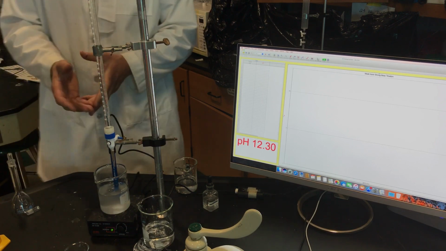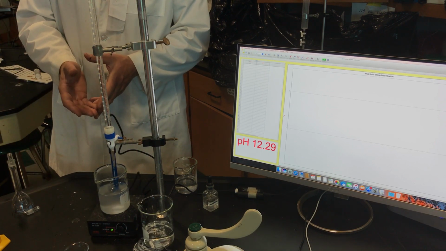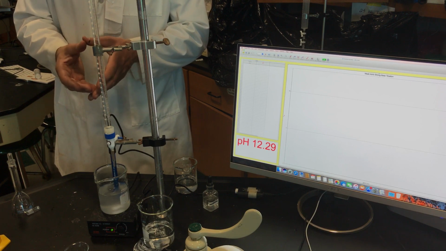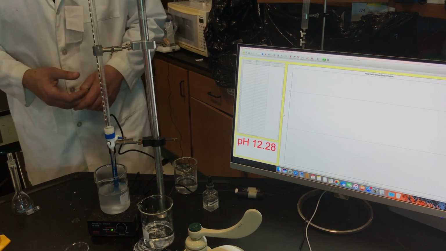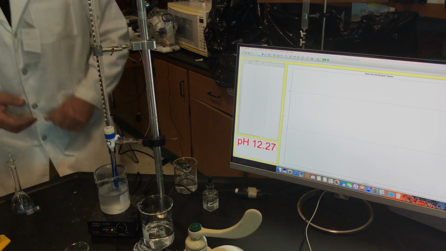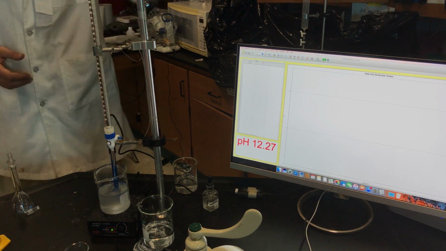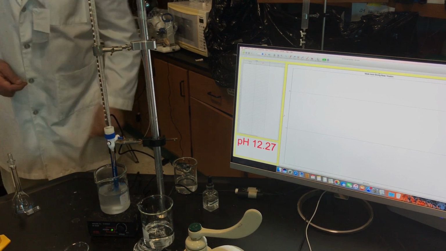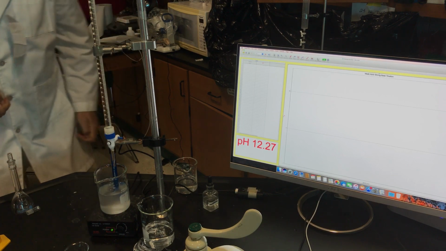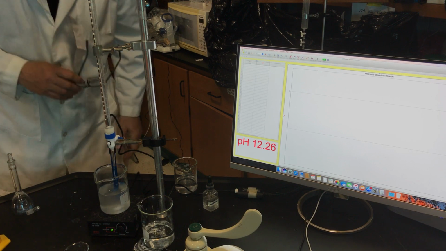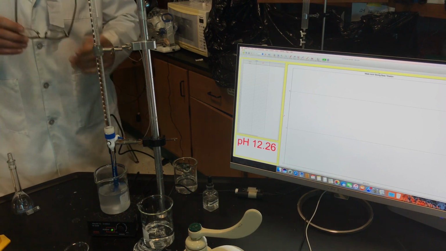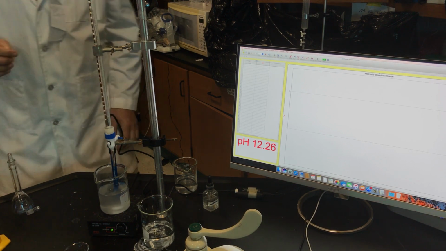Okay? Now we could use an indicator here. Problem is that the indicator is going to be purple and we have to stop it when it goes clear. Sometimes people do that. We're going to use the asymptote. All right. So you have about 11. Okay? The actual amount is we're going to say 11. It's on 11.00. Write that down. It's a starting point. Okay?